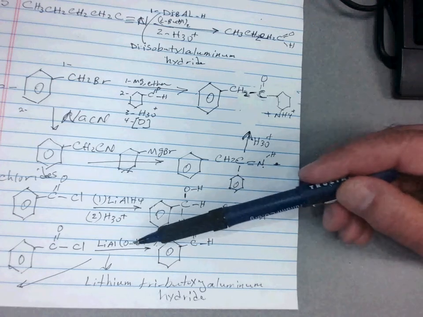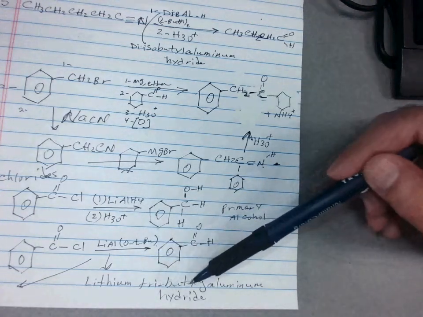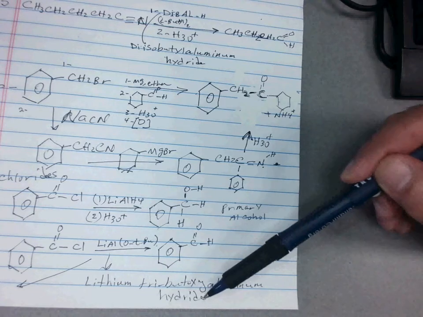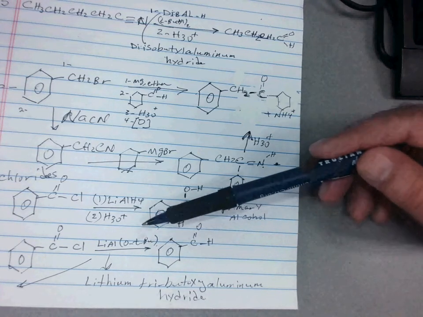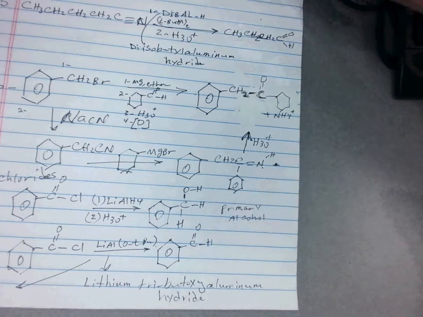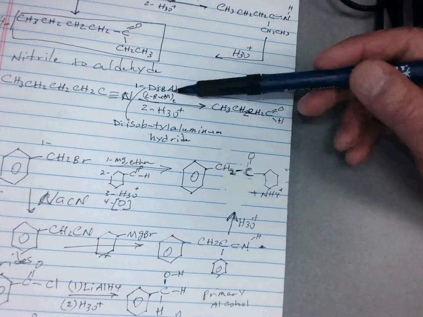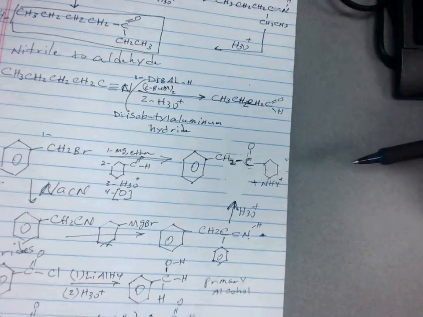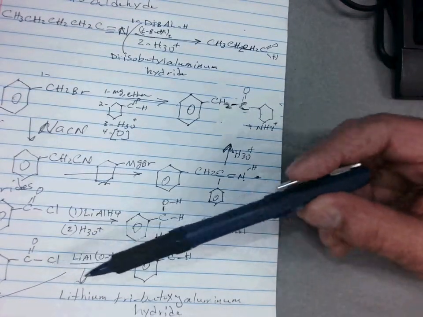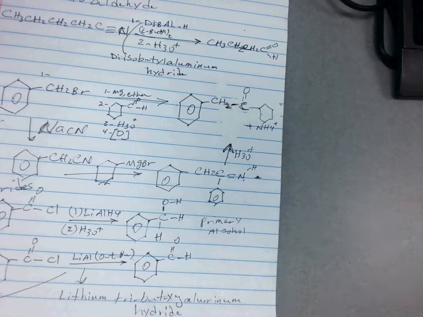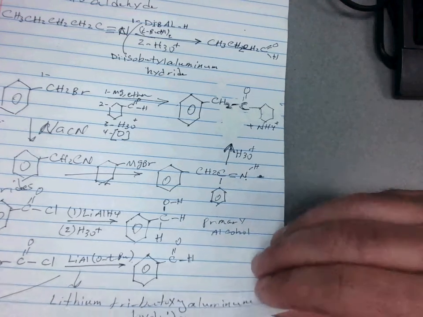lithium tri-tert-butoxy aluminum hydride. We could use that, or we also could use what we used earlier in another example, which was this one in here. We can use that one too. And when we use either of them, then the reduction is going to stop where the aldehyde forms.